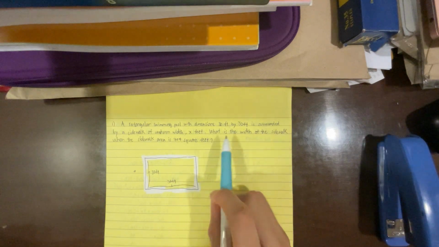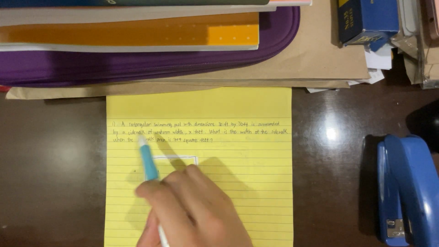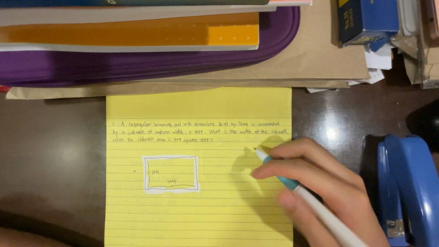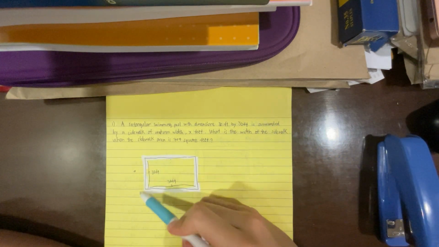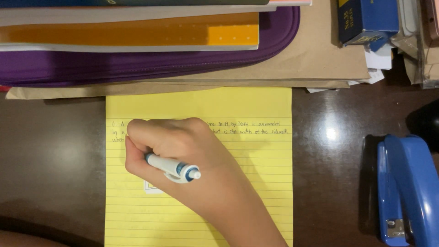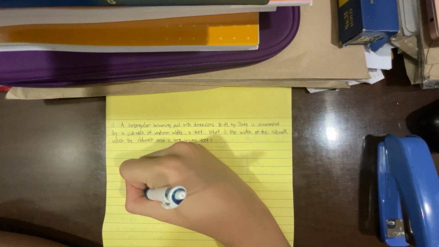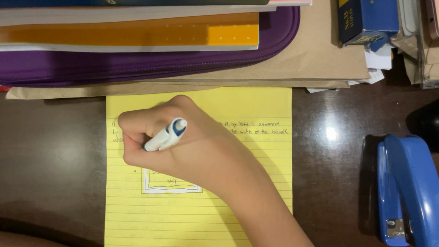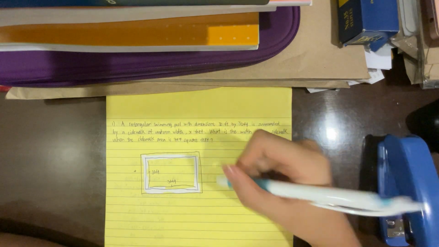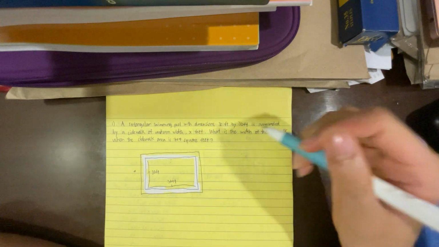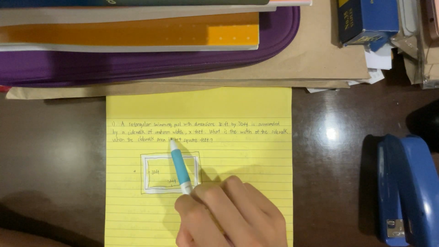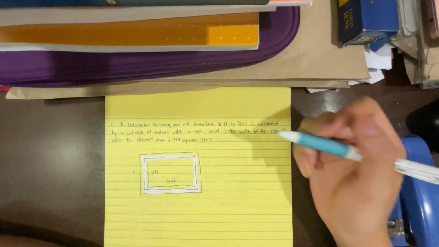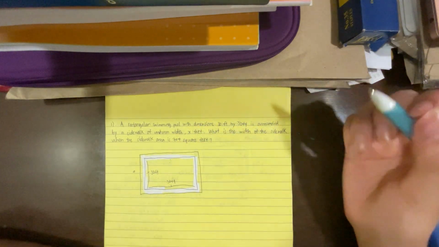And it says it is surrounded by a sidewalk of uniform width. So next we have to draw our sidewalk that surrounds the pool. So let's say this is our sidewalk. Not very good at drawing, but like a picture frame. It says our sidewalk has uniform width, meaning this and this are the same since it's uniform.